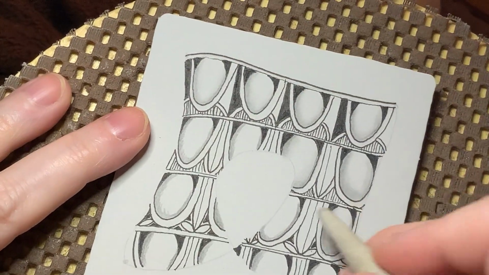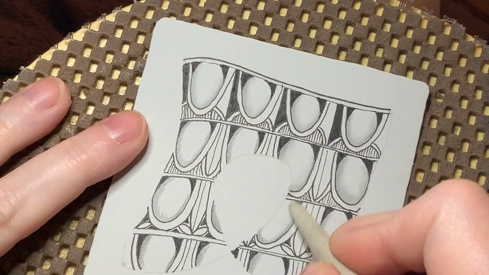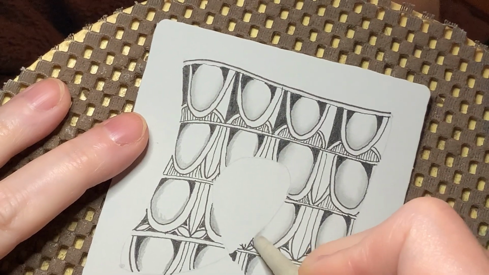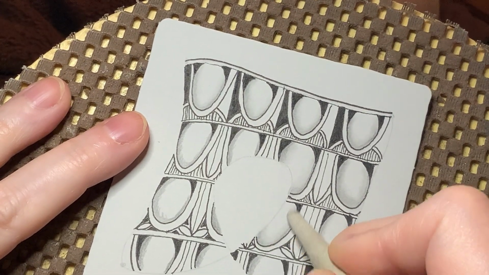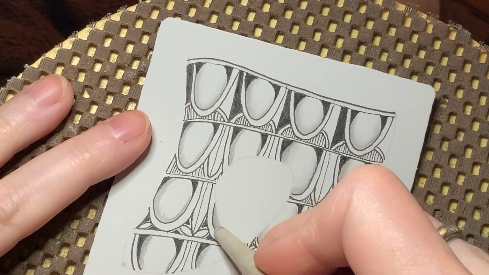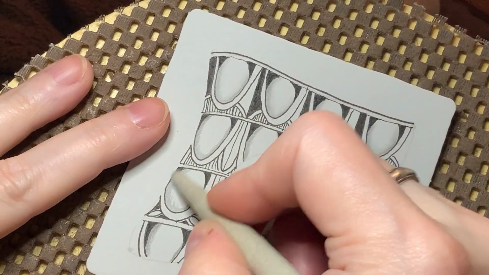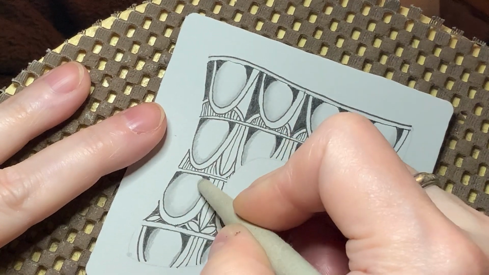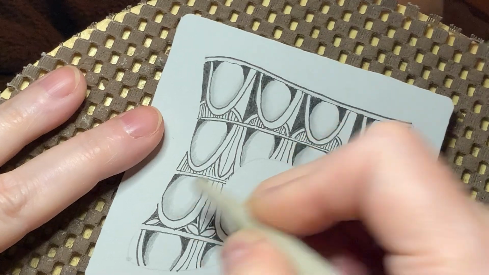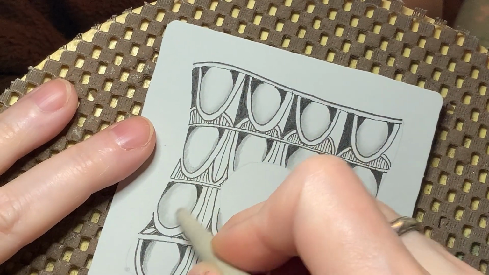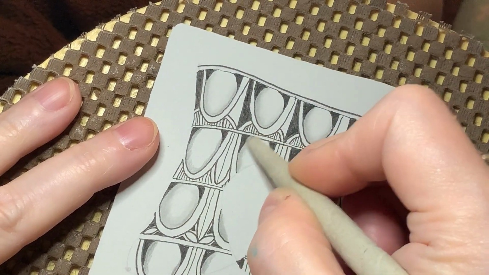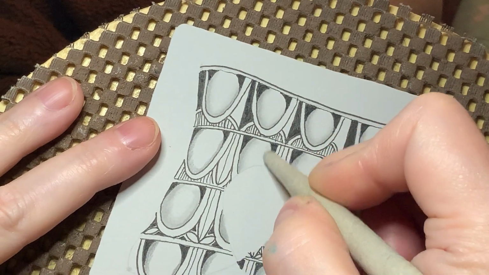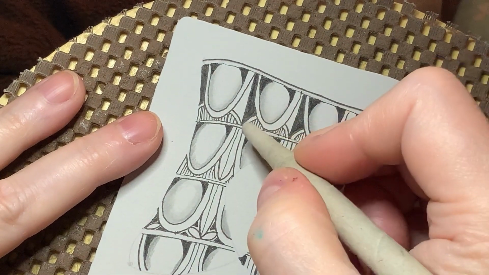All right, I love the rounded look that this gives the little egg shapes. And I definitely will be coming back through here with my Verithin and deepening those sides of this even further. And since I'm working on a gray tile, the white charcoal pencil is going to be the perfect way to finish this off.